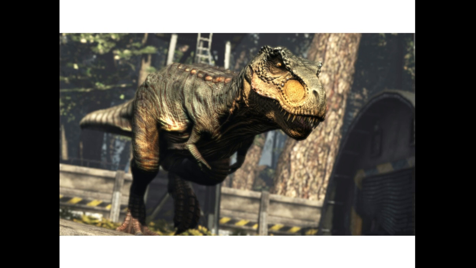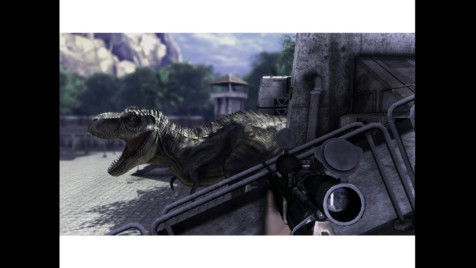Then this is the model, and I think the most evident feature of this model is that it has lots of details on its surface.